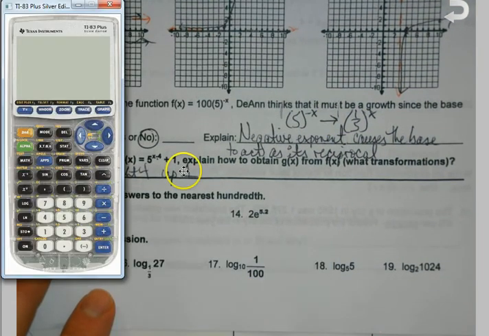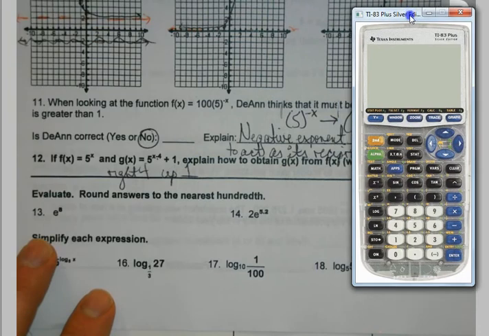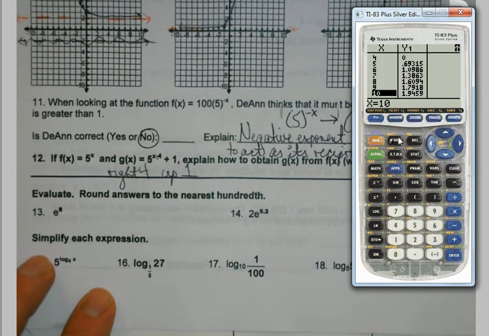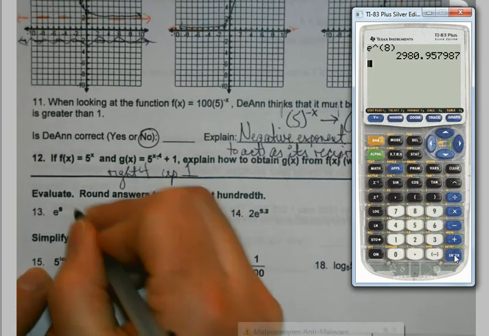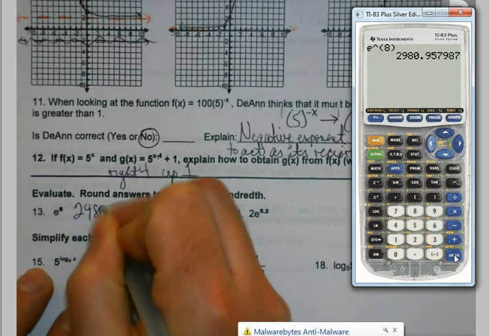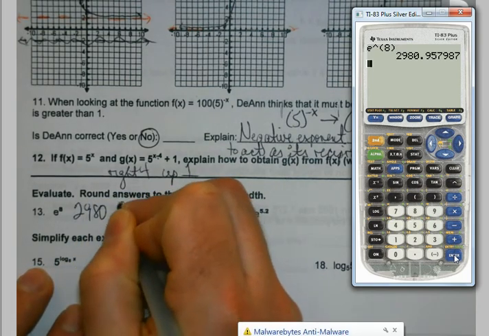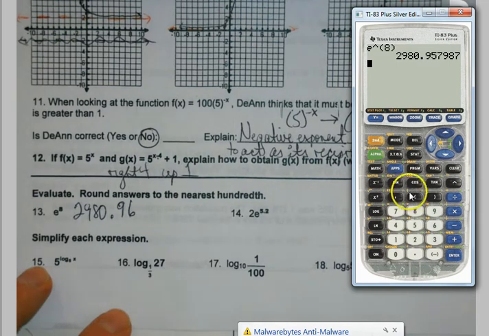Evaluating, straight calculator work. So let's see here. We've got e, which again is just second natural log. Rounding to the nearest hundredth. So we'd have 9/6 on that one. And then we've got 2e to 5.2.